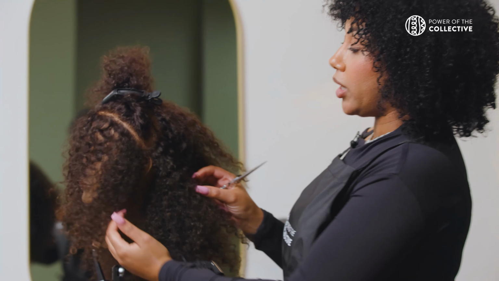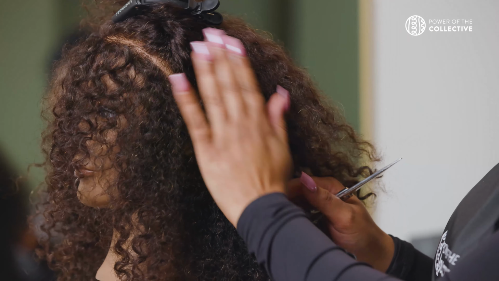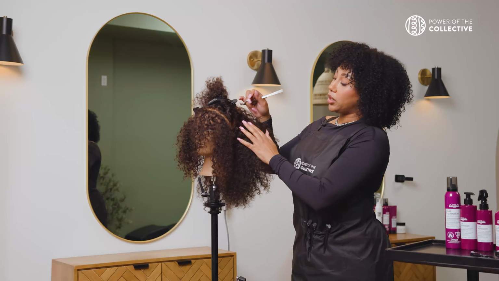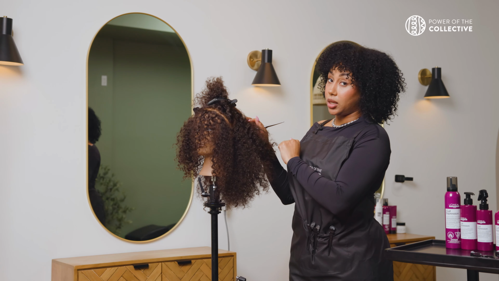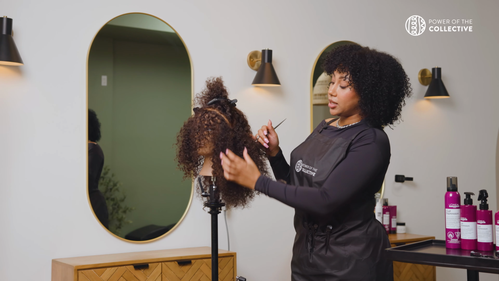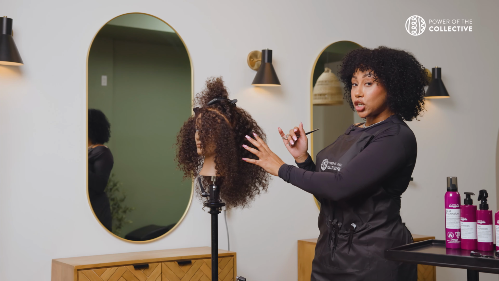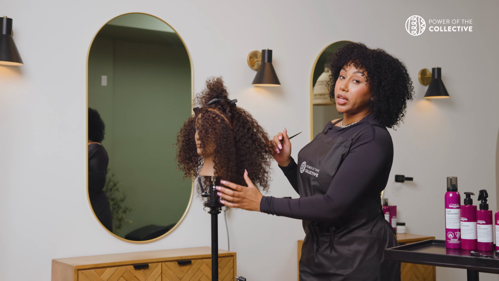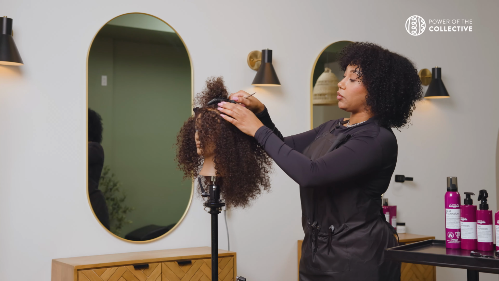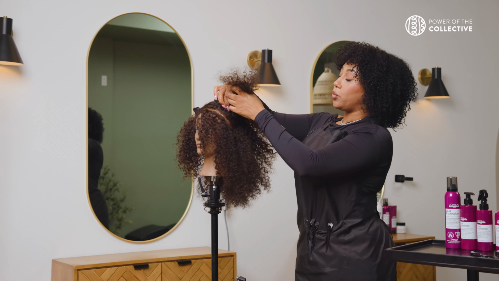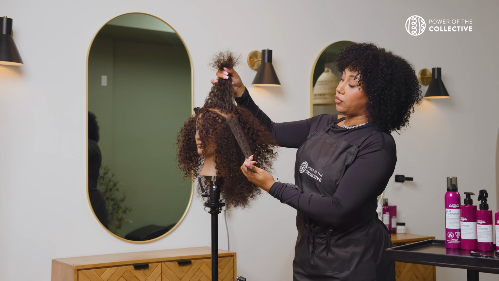Now, this section right here where the ear is and this side panel here, we really want to make sure that we are keeping this area called the swing line, because if we cut into this area where the facial framing meets the back section, we can create a hole in the haircut and it will really not look nice for your client. They will be pretty upset. So we really want to make sure that we are sectioning the swing line out of the way.